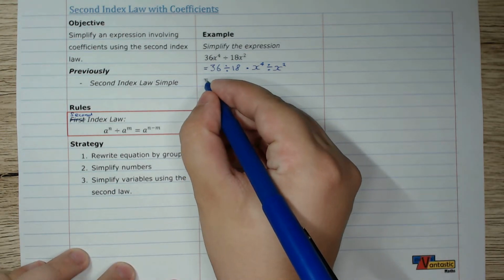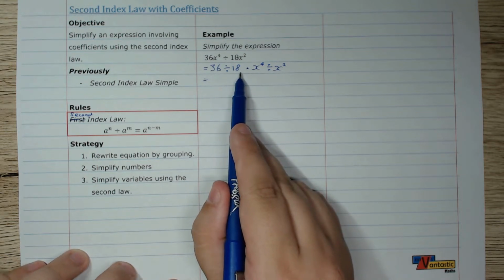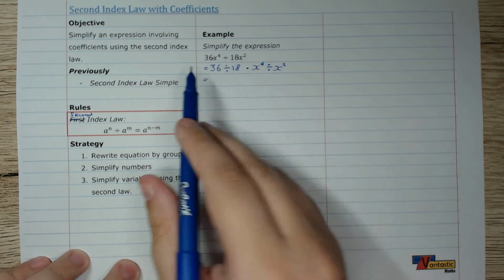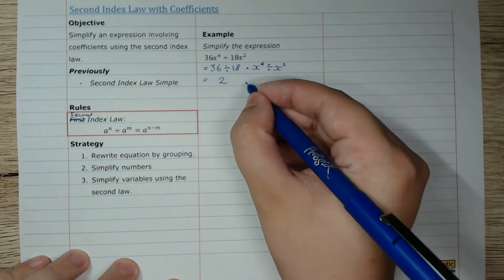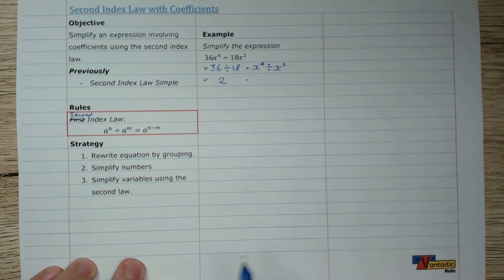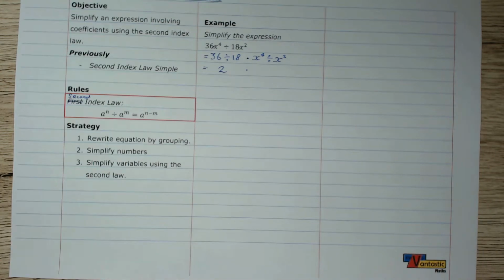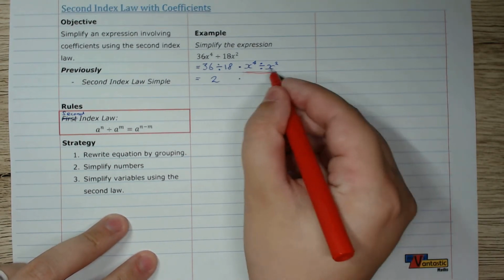Alright, now feel free to use your calculator on this coefficient part. I know that 36 divided by 18 is going to be 2. I'll use a dot as my multiplication sign again. And then we have this variable part with our powers.